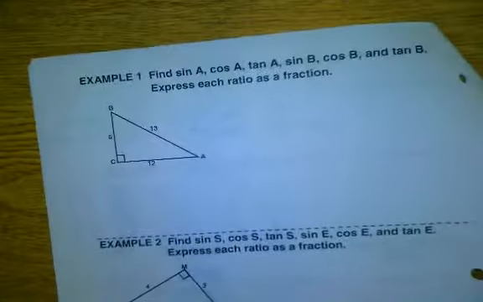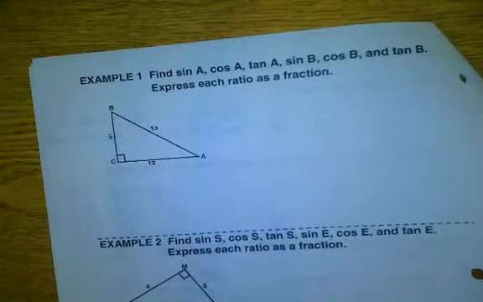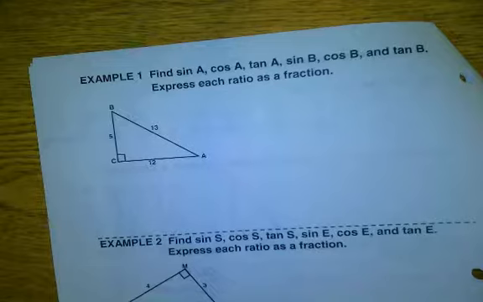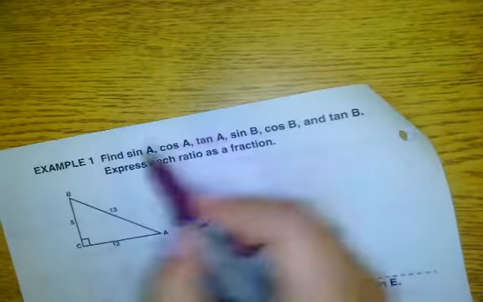Turn the page. Example 1. Find the sine, cosine, and tangent of A and B. Express each ratio as a fraction. Okay, so express each ratio as a fraction. Let's go A first. Okay, so we're referencing angle A.